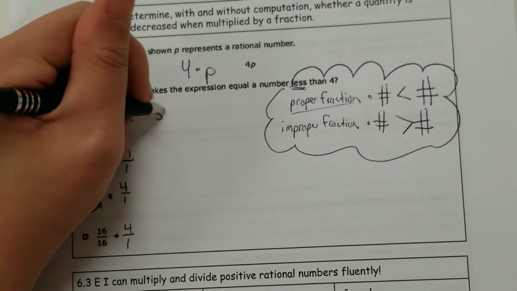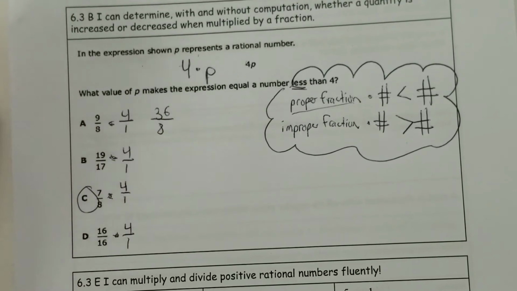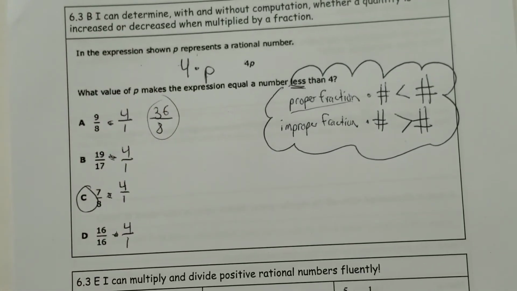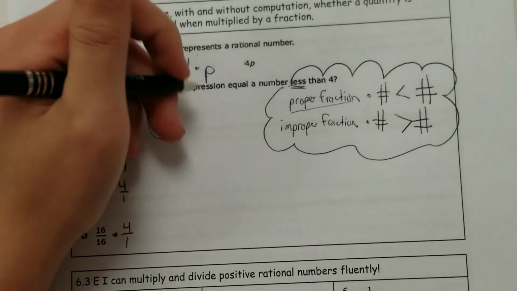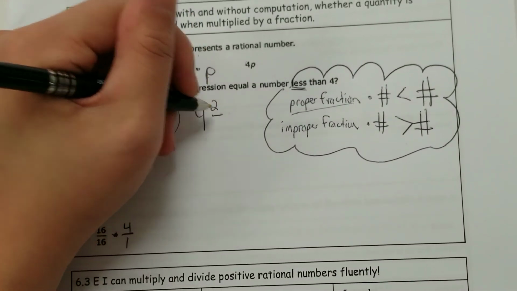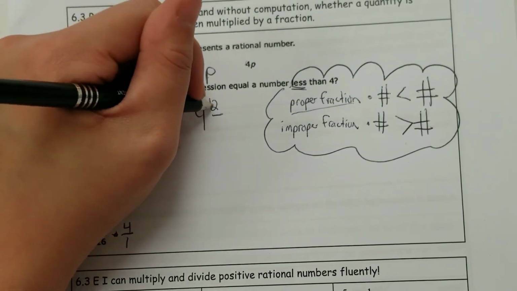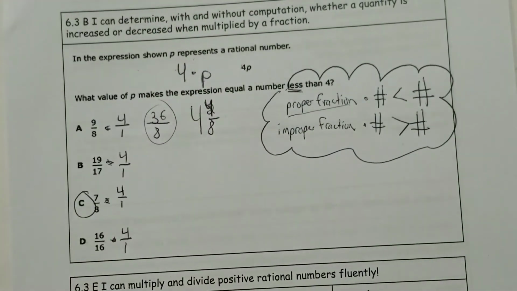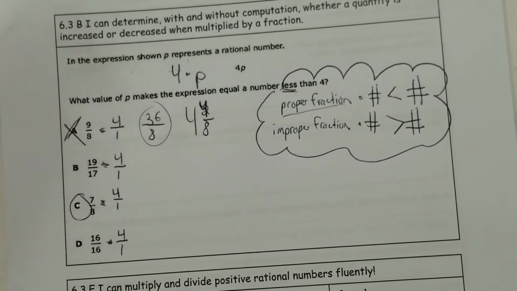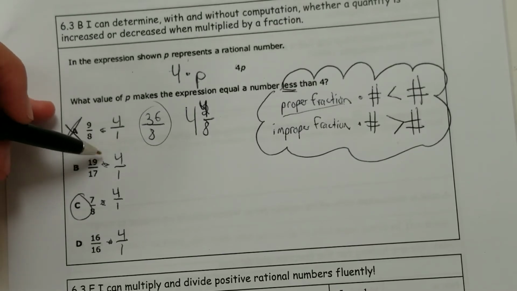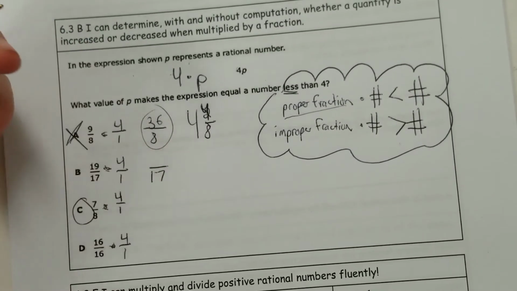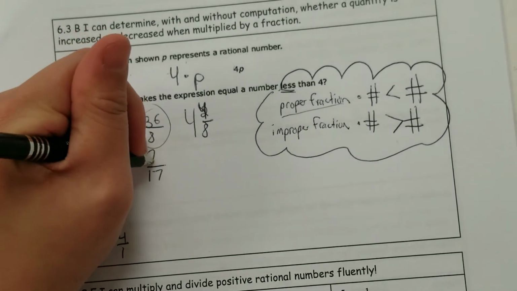9 times 4 is 36. This looks a lot greater than 4, because 8 times 4 is 32. So I know that it's like 4 and 4/8, which is greater than 4. Well, then let's try 19 times 4. 19 times 4 should be 76.